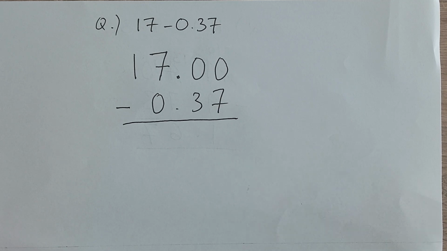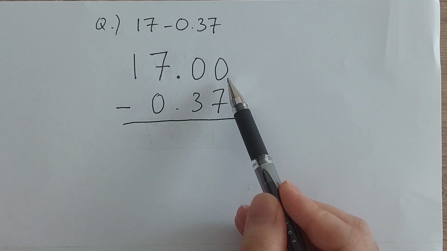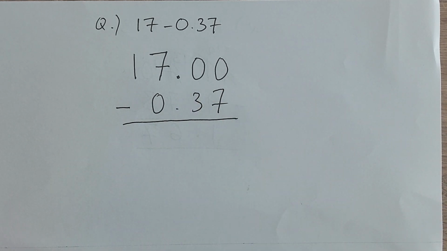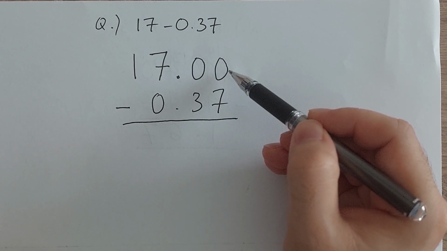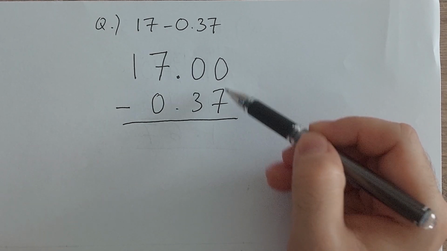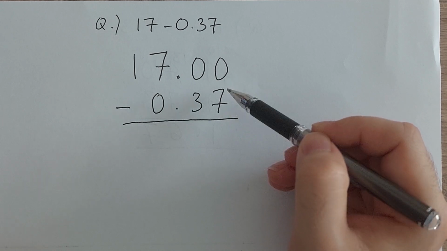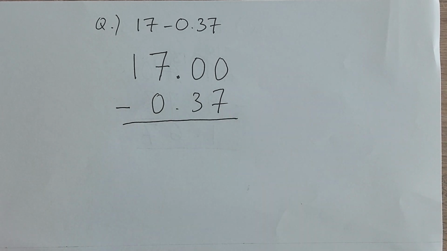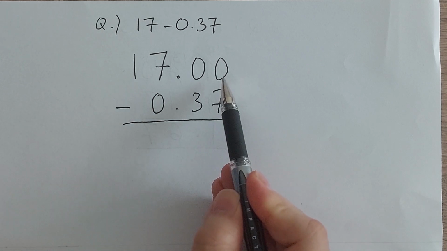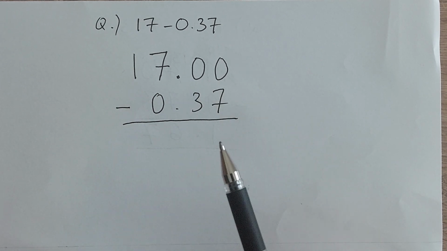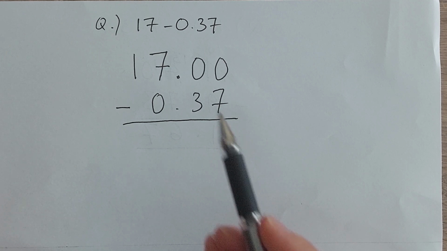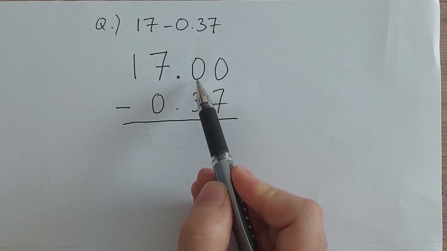Now again, there's a problem here. We cannot subtract 7 from 0 because the number we are subtracting from, which is 0 in this case, needs to be greater than or equal to the number that is being subtracted. So 0 is less than 7. So we have to borrow a 1 from the number that is to the left of 0. So to the left of 0, there's another 0. So we cannot subtract 1 from that because it is less than 1. We're going to have to borrow another 1 for this as well.